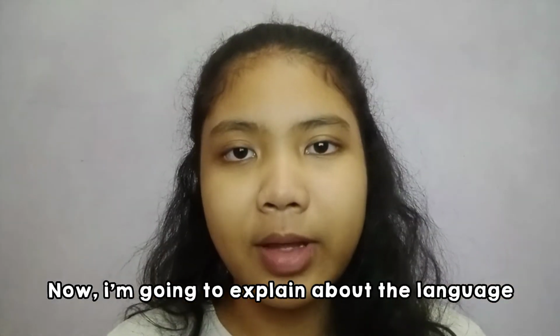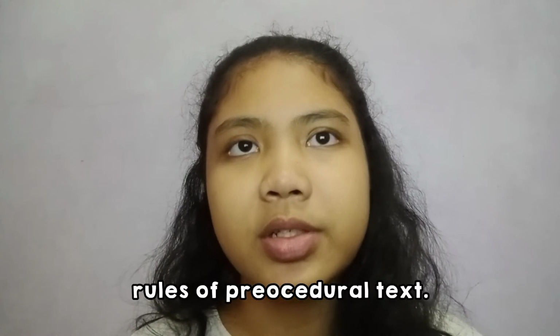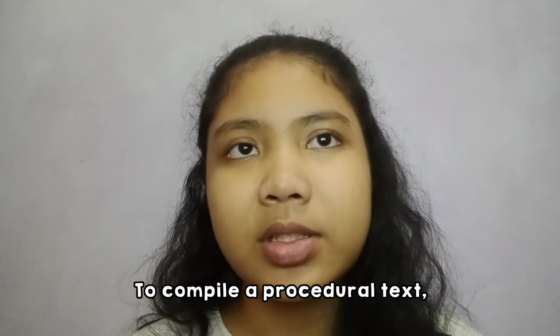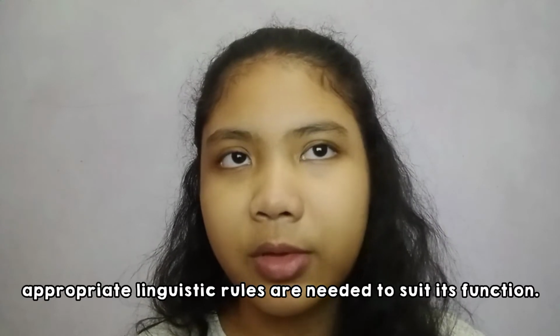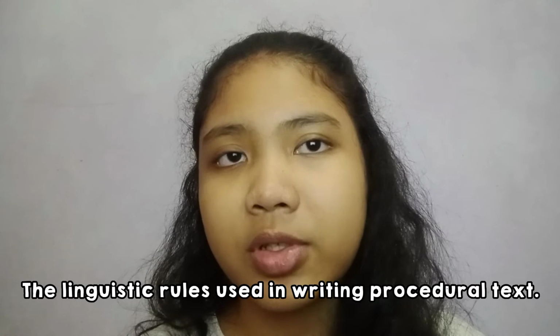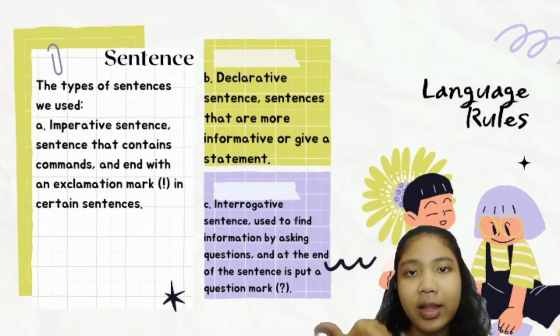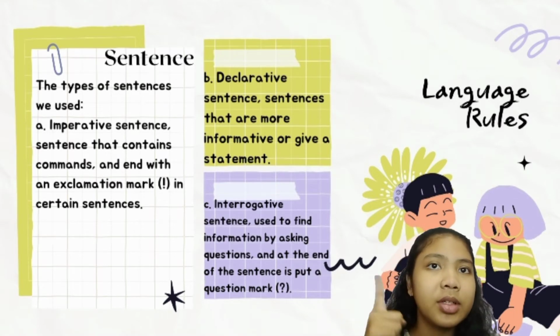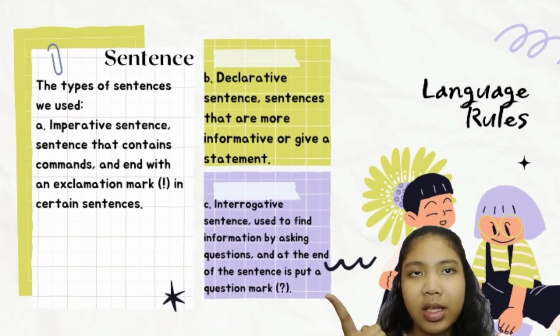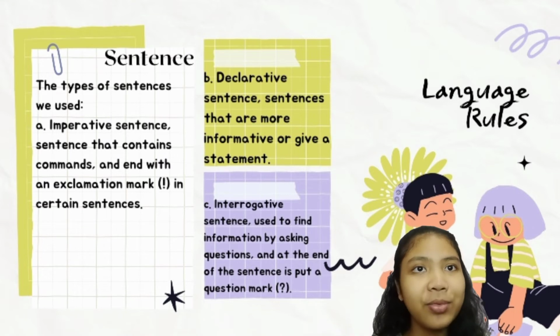Now, I'm going to explain about the language rules of procedural text. To compile a procedural text, appropriate linguistic rules are needed to suit its function. The linguistic rules used in writing procedural text. The first one, we have sentence. The types of sentences we use, they are: first, imperative sentence. Sentence that contains commands and end with an exclamation mark in certain sentences.